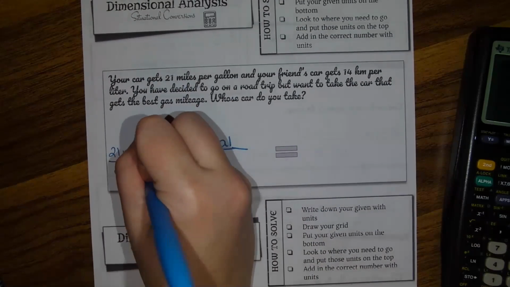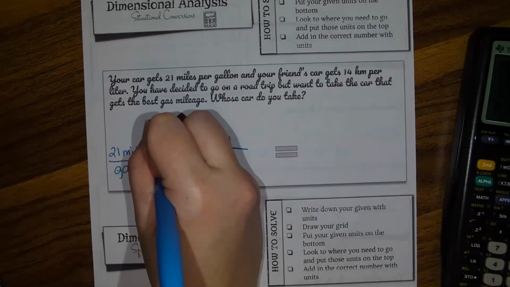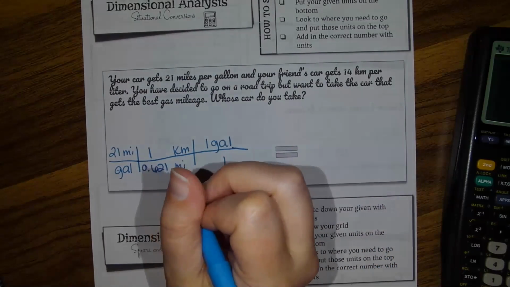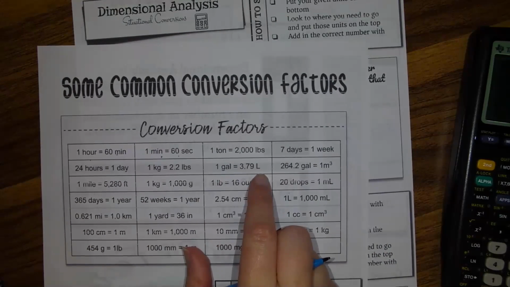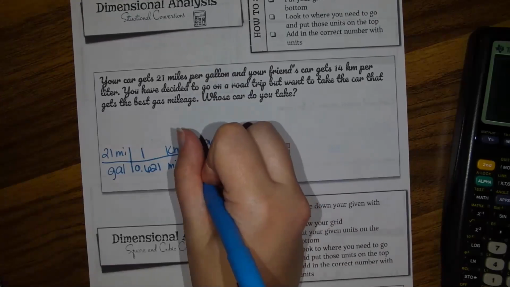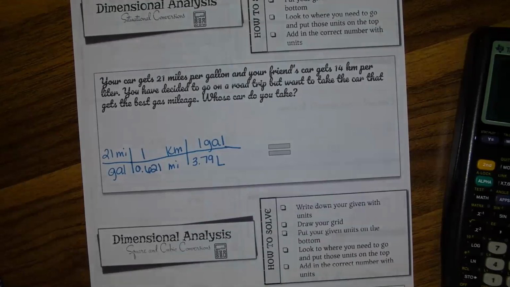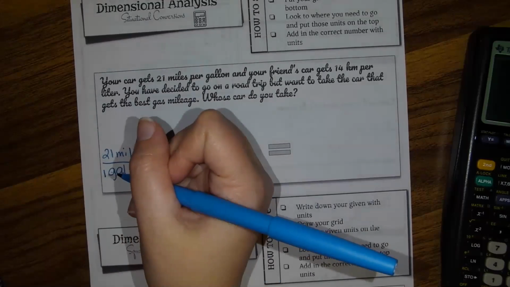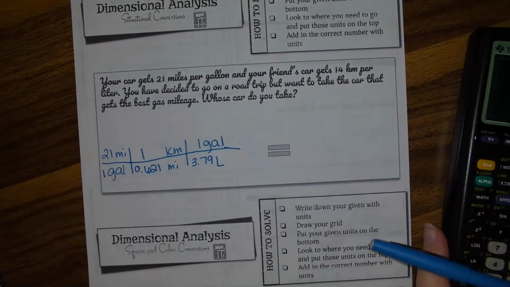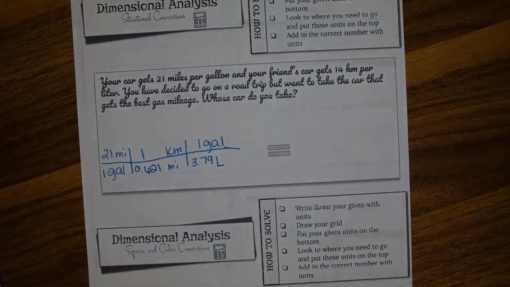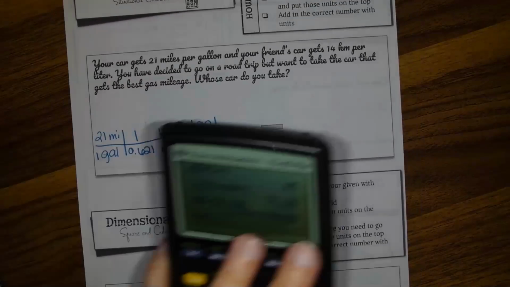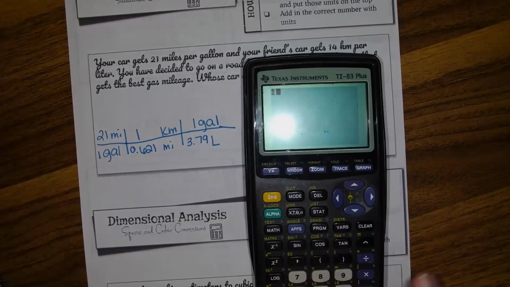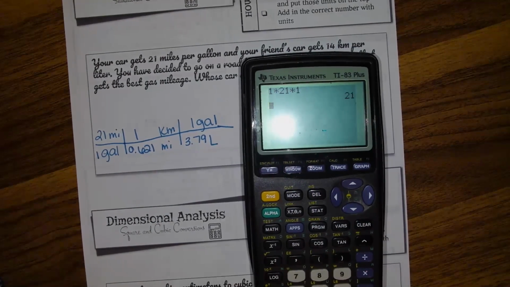So I should have 0.621 miles per 1 kilometer. And then looking at my conversion factor sheet, I see that 1 gallon is equal to 3.79 liters. So we're going to take 1 times 1 times 21 times 1 gives me 21.